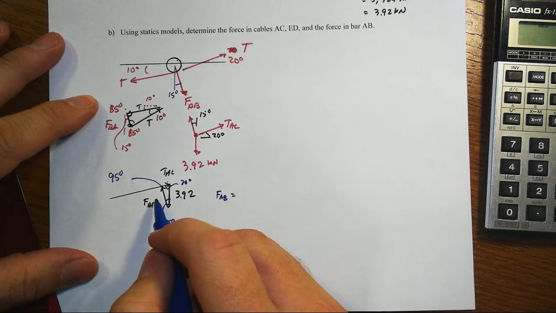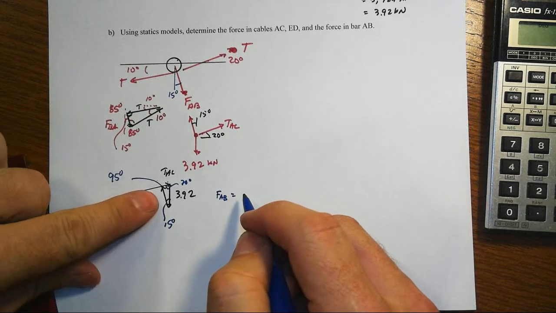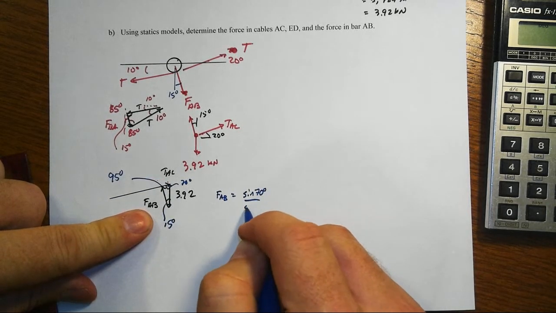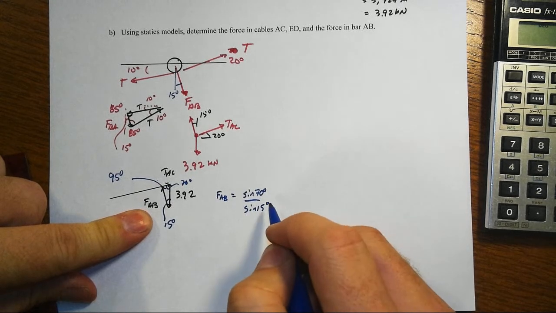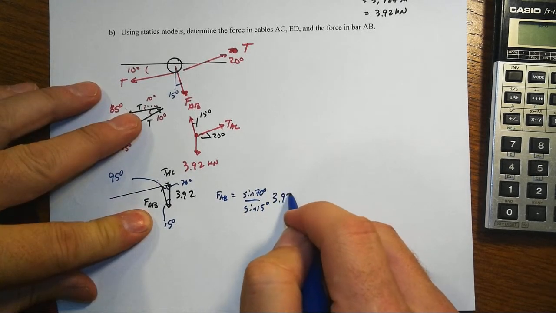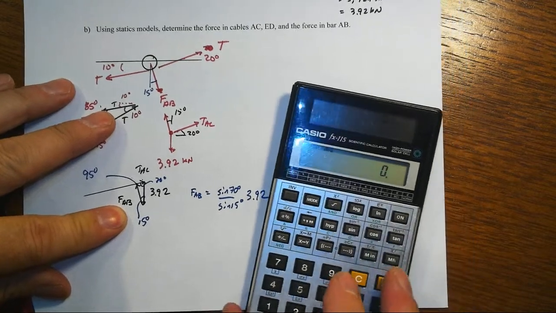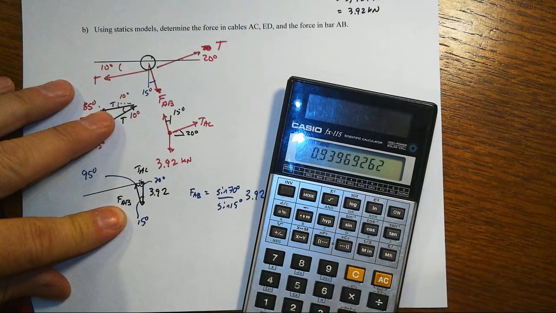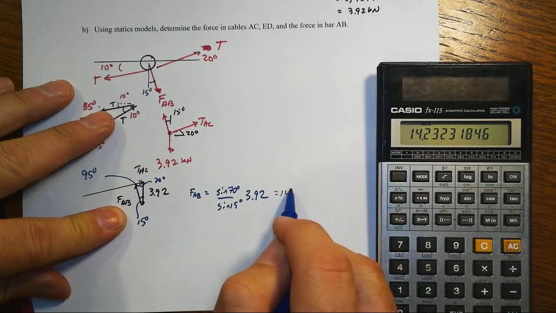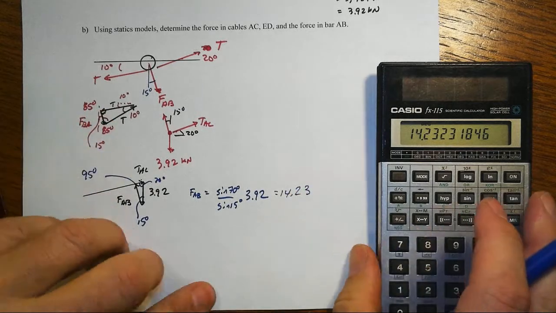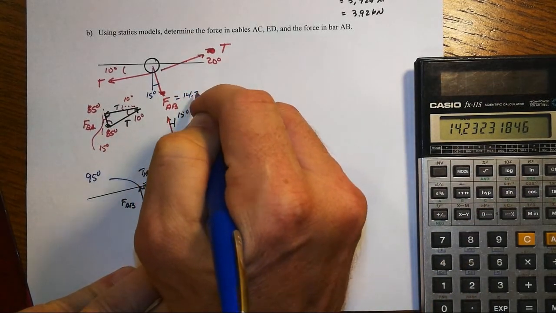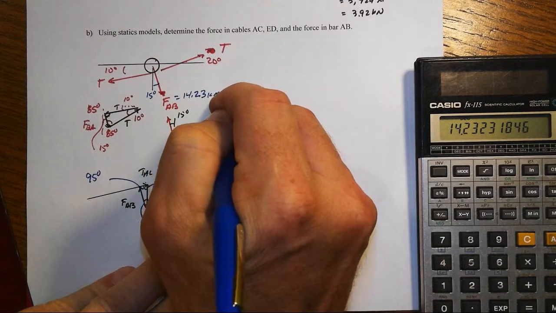FAB over here is equal to its opposite angle, that's over here at 70, sometimes it's hard to find that, divided by the sine of 15 degrees. Whew, that's going to be a small number, times the 3.92, times 70 sine, that'll be a big number, divided by 15 sine, little number, kicking that up to a big healthy 14.23. So that would be FAB, in kilonewtons.